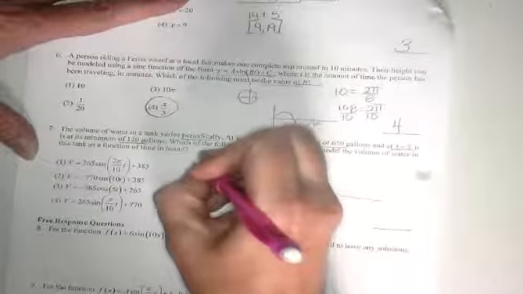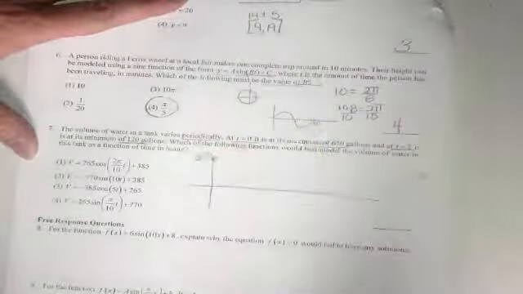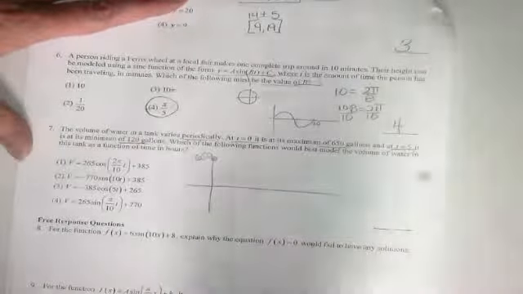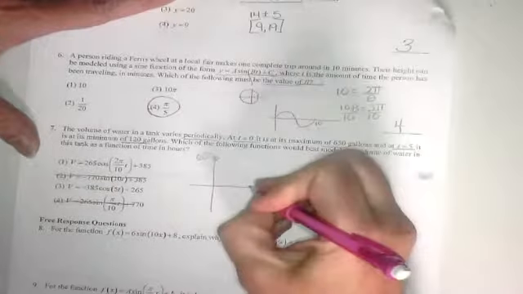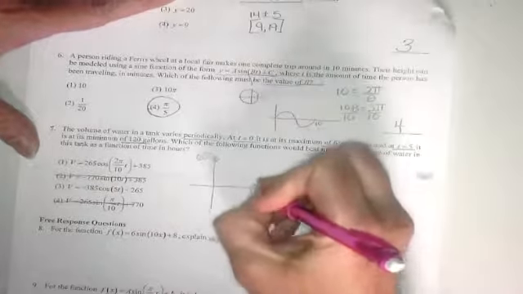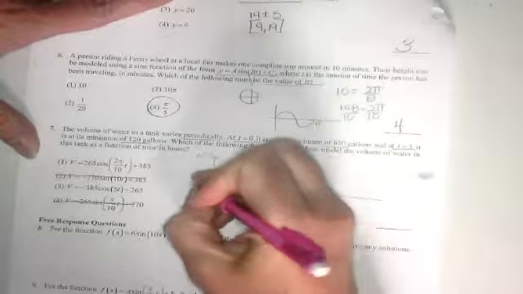On 7, the volume at t equals 0 is at 650, and at 5, it's at its minimum. If we look at t is 0, the max is at 650. If you are starting at the maximum, that tells you it's a cosine curve. And then it tells you that at 5, it's at its minimum at 120.